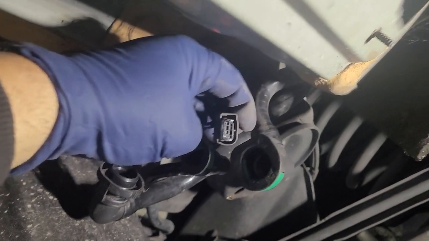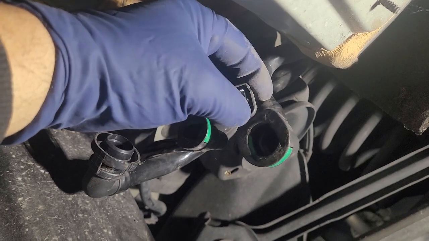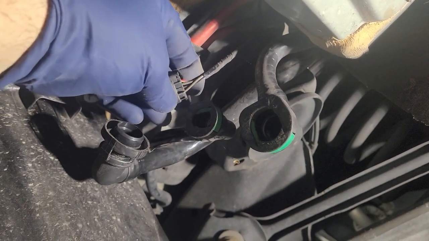And what I'm gonna do first is check what I have here for power and ground.